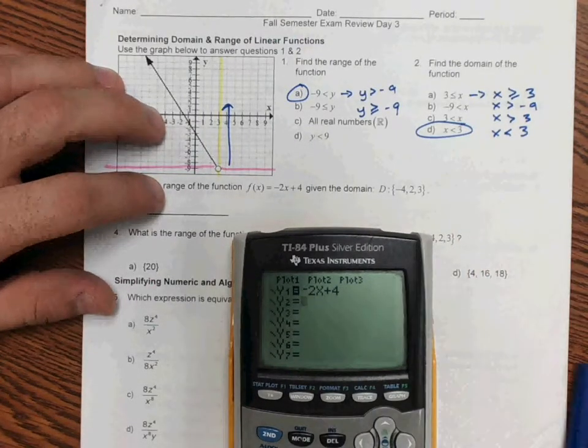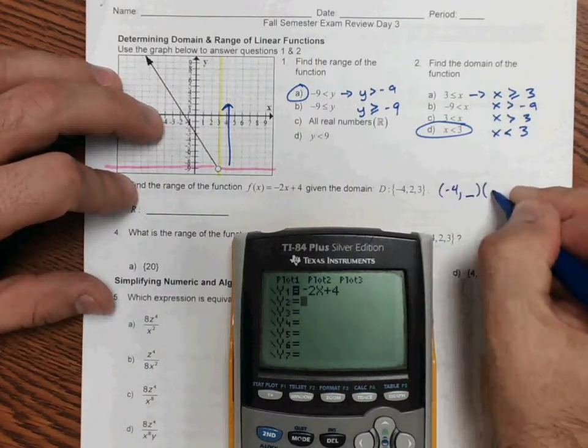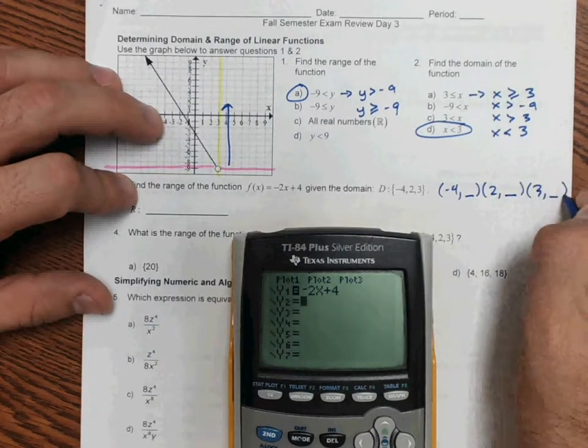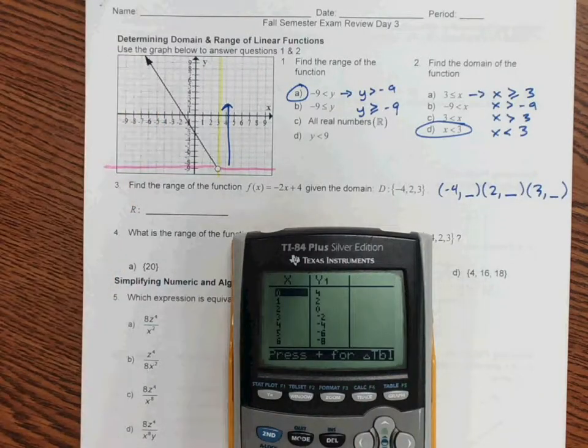The domain means these are my x values. So when x is -4, what is y? When x is 2, what is y? And when x is 3, what is y? Okay, so we're going to fill in those blanks. Let's go to the table and find out what those numbers are.